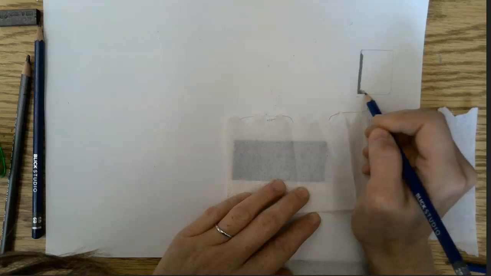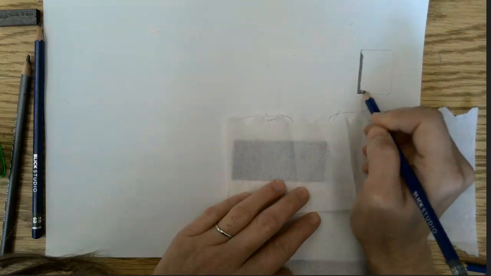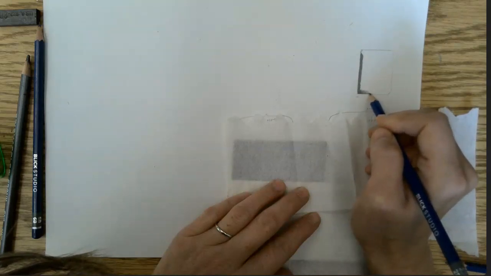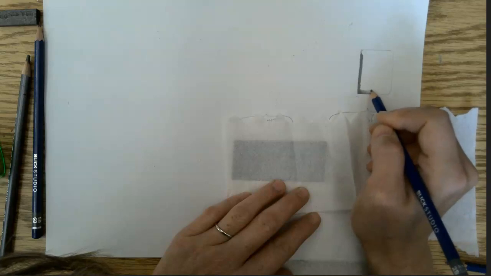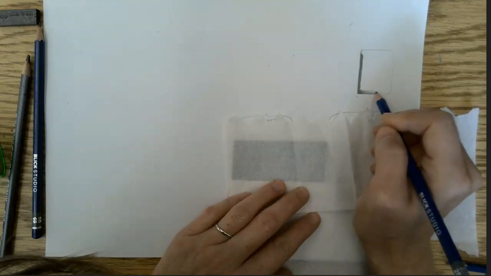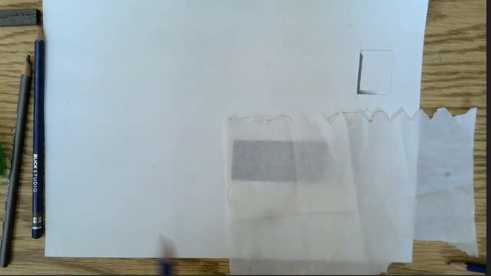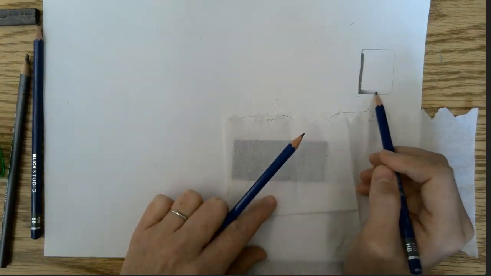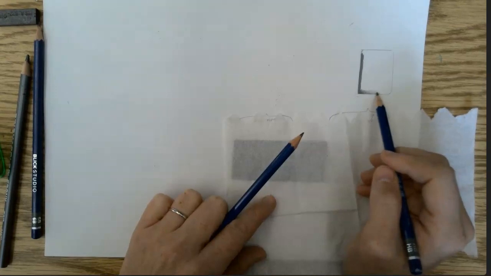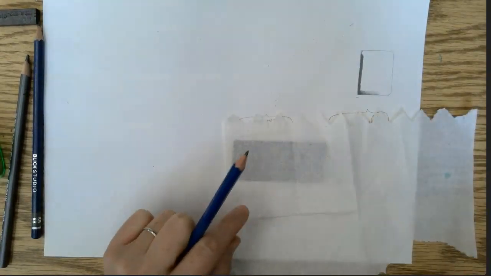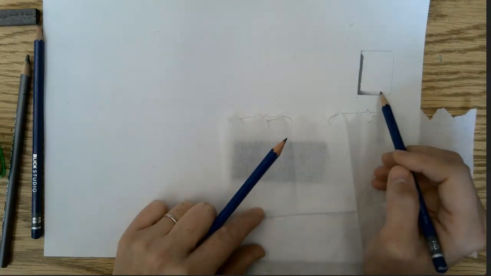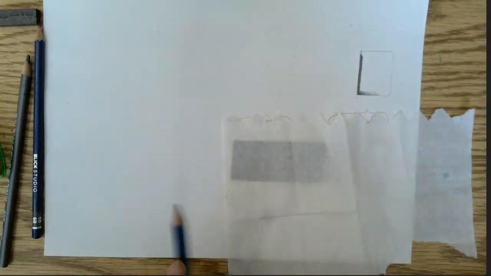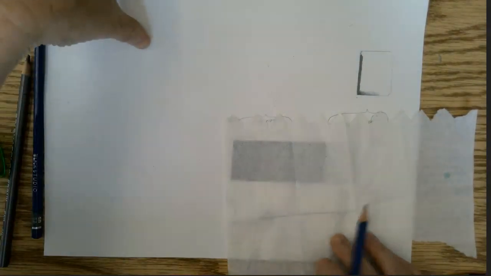So as I move along the edge, shading inward, I'm also getting a little bit lighter with each little baby step, until I'm just tickling the surface. At that point, you may decide you want to switch to your HB, but ultimately I want to fade out to white. All right, so here I'm just barely tickling the surface, maybe using tiny little hatch marks. So I've got my gradation started.